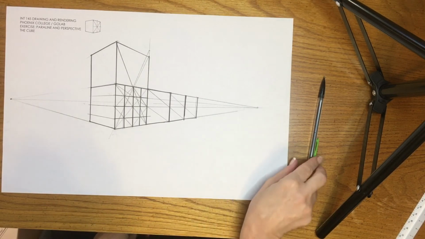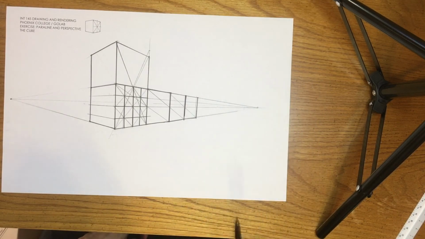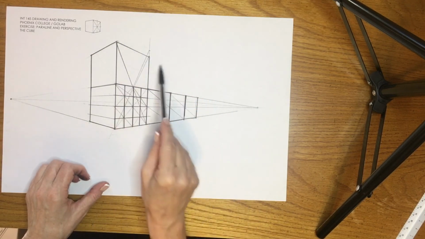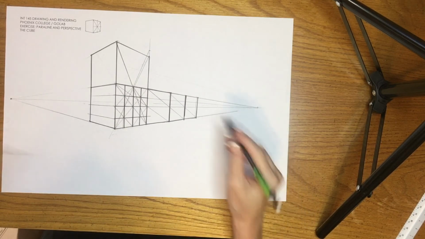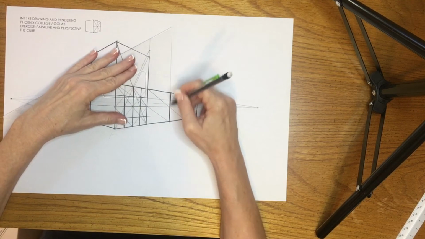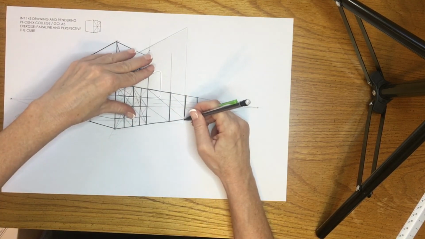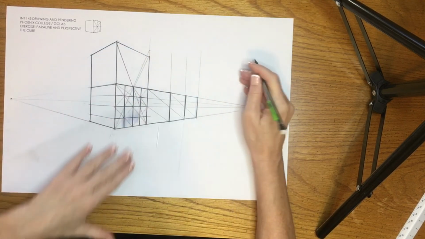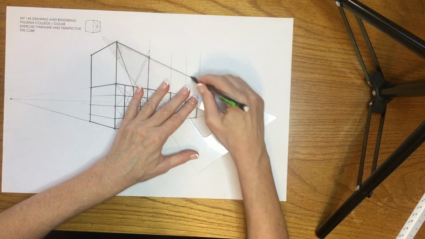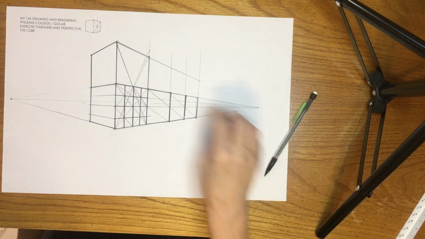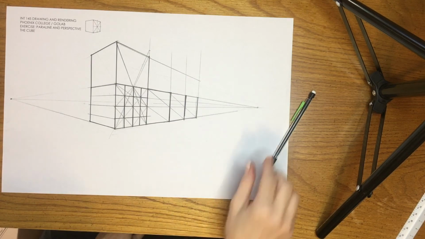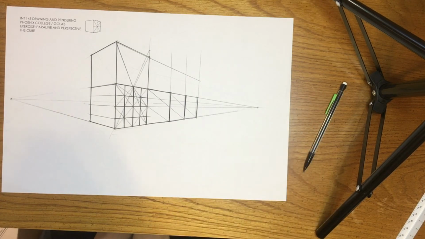So that's the end of this lesson. You can place an X through here, find its vanishing point, and stack again on top of it, or you can simply, since you've done it once already, take all these nice vertical lines up and have cubes going down. That's the end of this exercise.